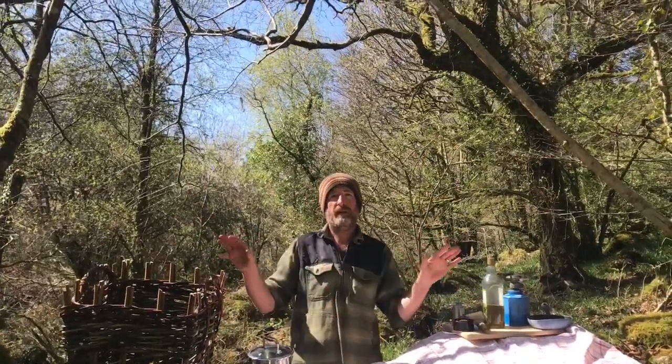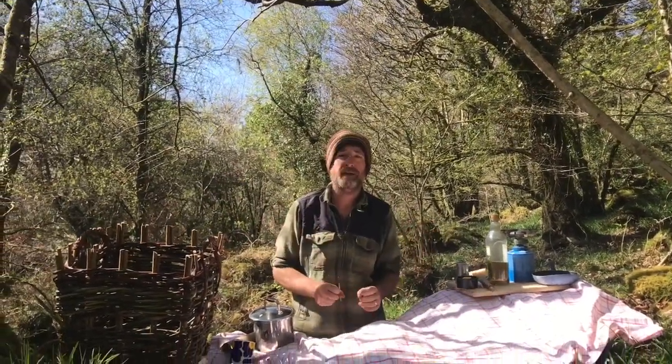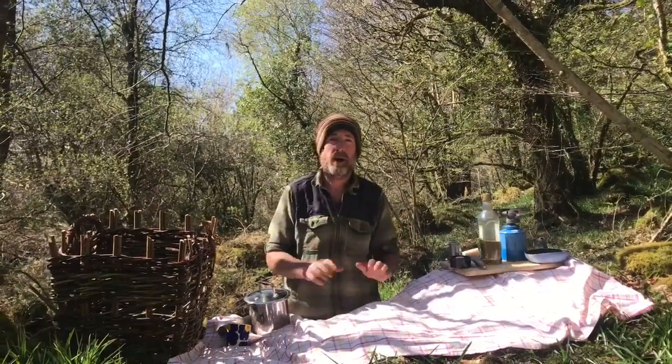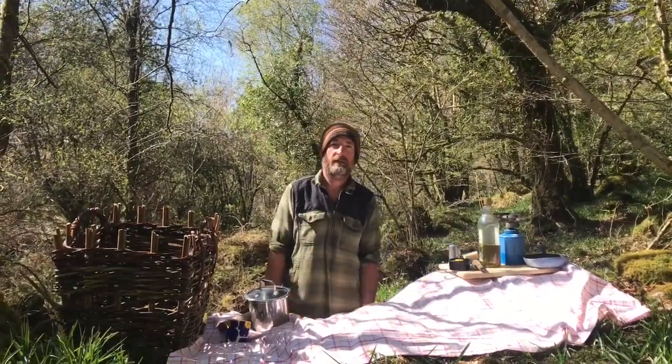Today we're going to go off and have a wander around the woods and the lanes and see what we can find. It's a great time of year for foraging in the springtime. I'm going to pretend that I'm a Neolithic hunter-gatherer, and then we're going to bring all of the stuff back here and prepare a small forager's feast.